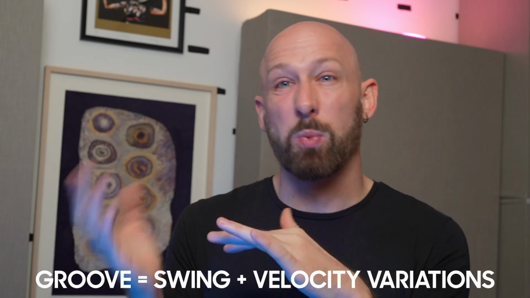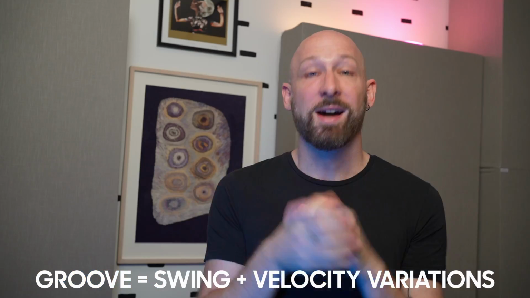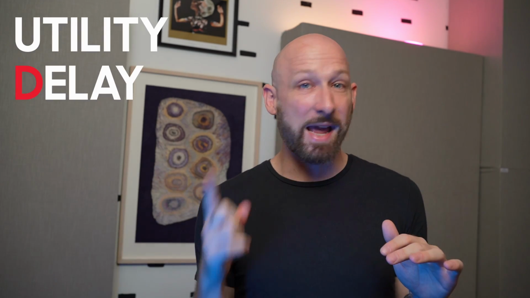So I'd like to talk you through the thought process and share two concepts that are fundamental to creating some kind of beat like this. Concept number one is groove, but specifically how groove is implemented in something like Ableton, where it's actually swing plus velocity variations. I'll explain that in a second. And the second one is a sound design pattern, which I'm going to call UDU, which is utility, delay, utility. I'll explain what that means in a second as well.